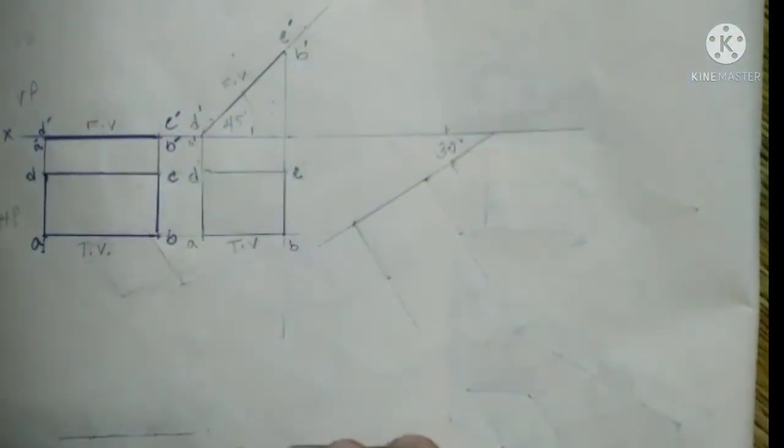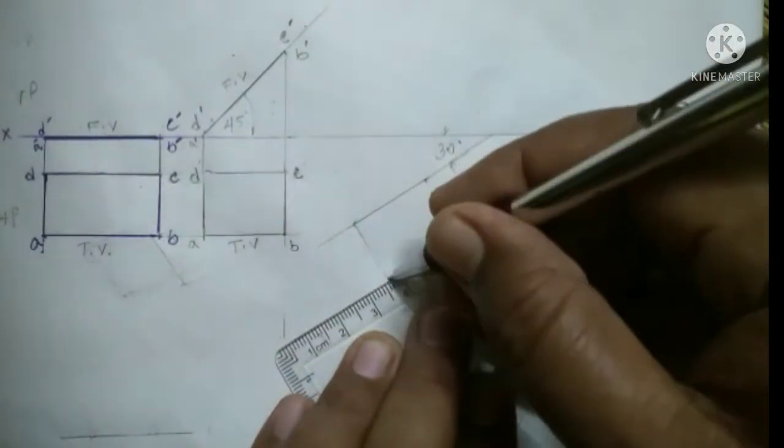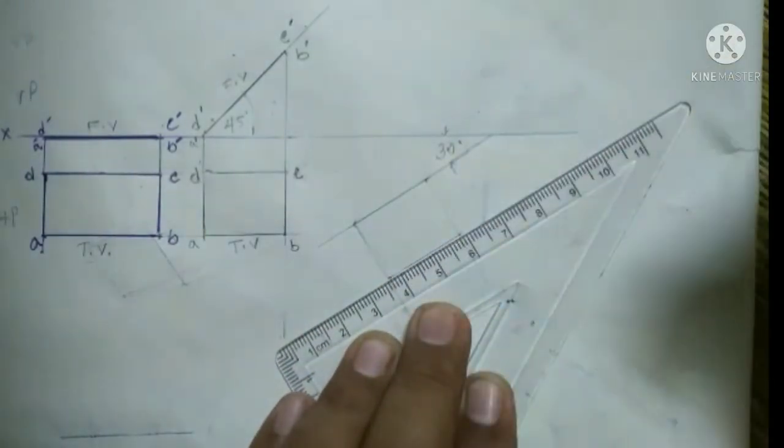Now we are drawing the smaller rectangle at an angle of 30 degrees with the VP.